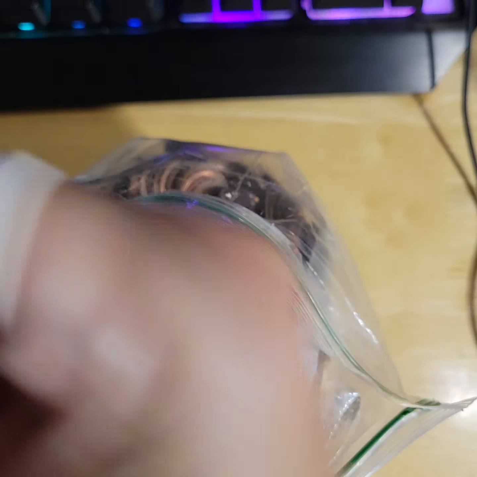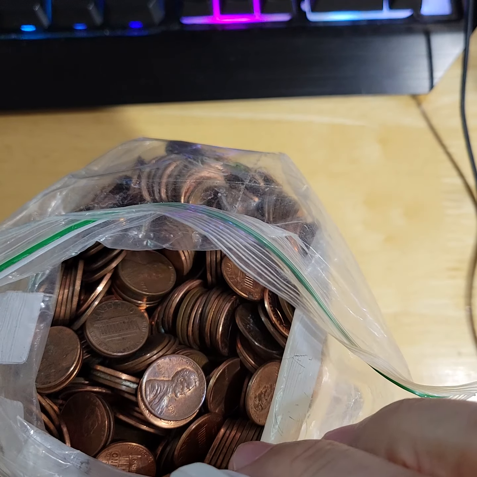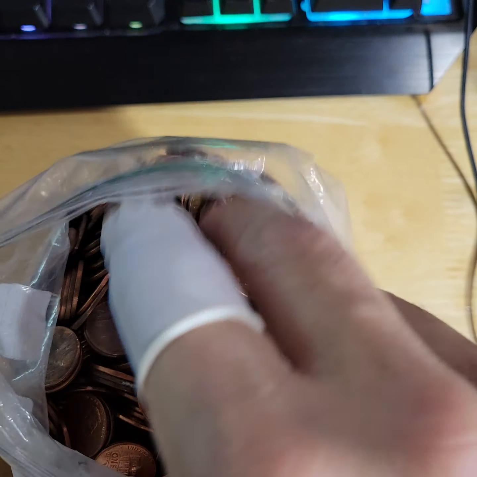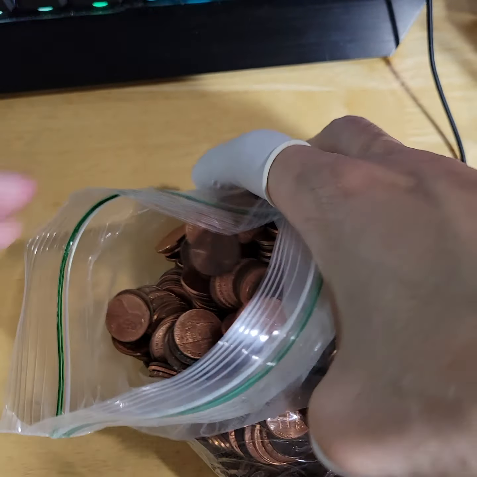So I'm going to put this one. It's just a messed up one. I thought maybe it was, I'll put it over here anyway. Ooh, you could tell that's not copper, right? Just the way it sounds. All right, so let's put some out here. Let me see.